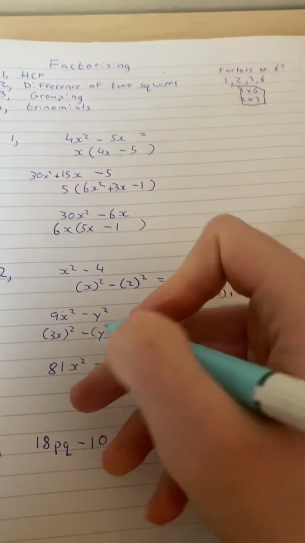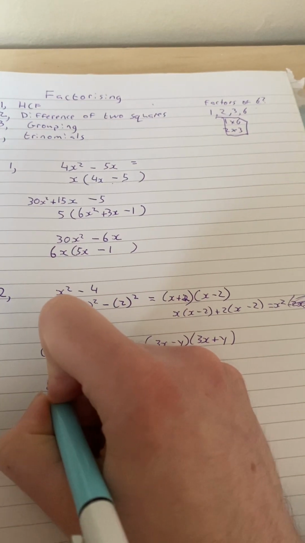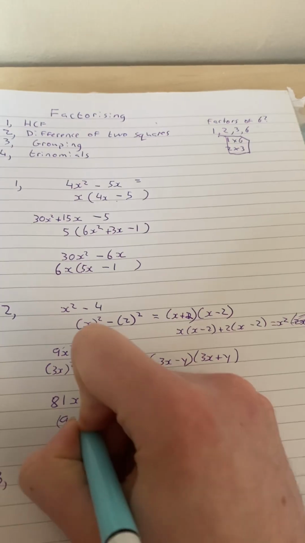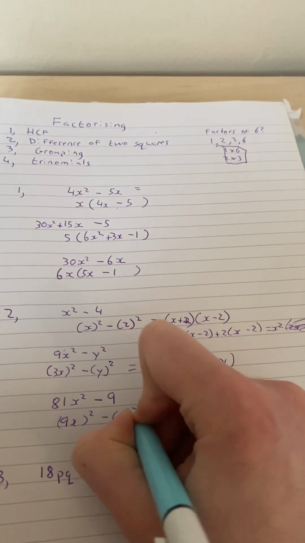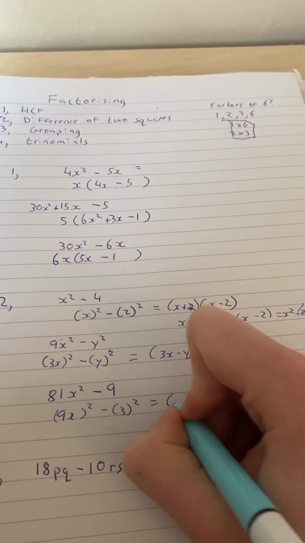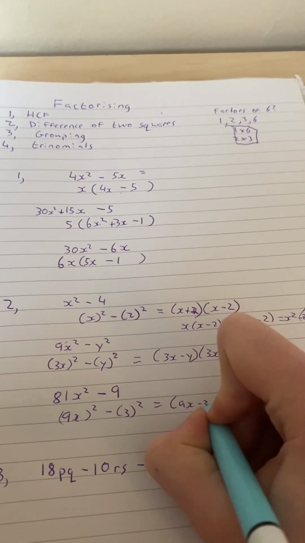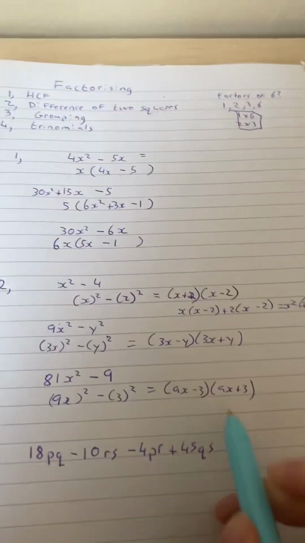Then 81x squared again. 81 is 9 squared. So that's 9x multiplied by itself to give us 81x squared. And 9 is 3 multiplied by itself. So 9x squared minus 3 squared. So that goes to 9x minus 3 times 9x plus 3. So that's really just a rule we can remember.